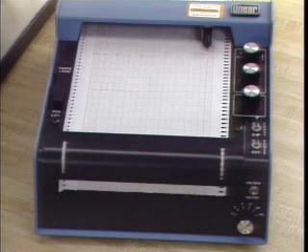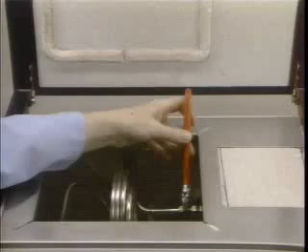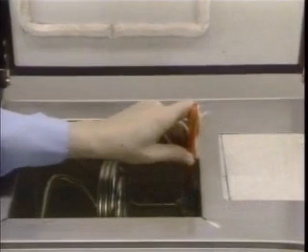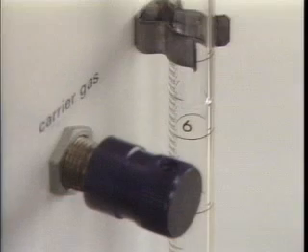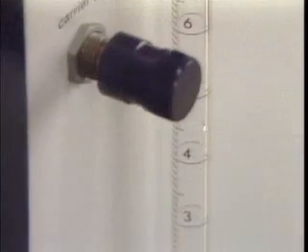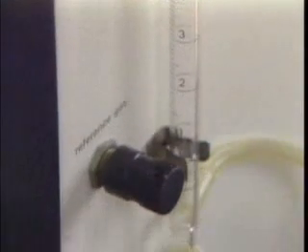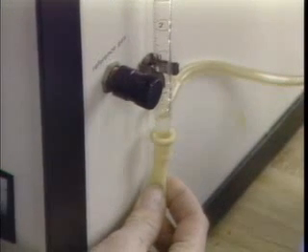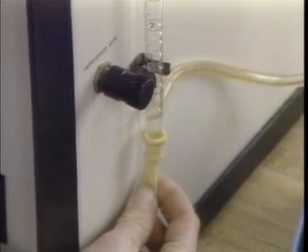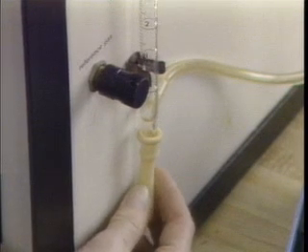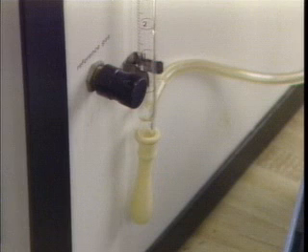A permanent record of the detector response is obtained on chart paper that moves at a calibrated speed under a pen on the recorder. The initial step in preparing to chromatograph a sample is to select a column and place it in the oven. The carrier gas flow speed is then adjusted. A bubbler, consisting of a calibrated tube containing a soap solution, allows one to determine the flow rate of the gas through the column.